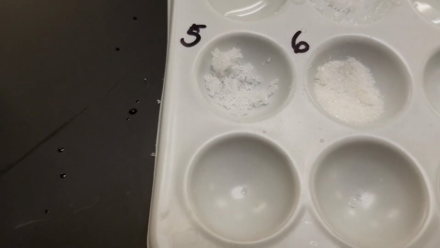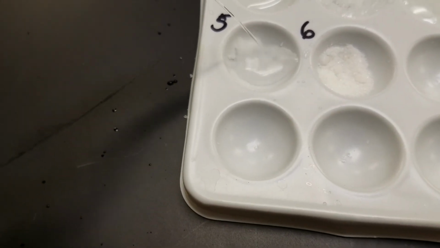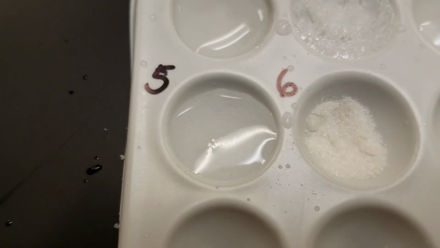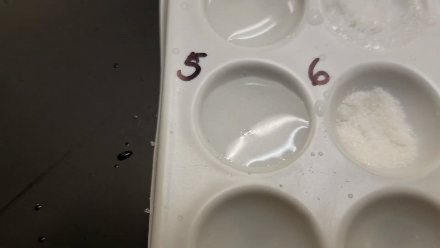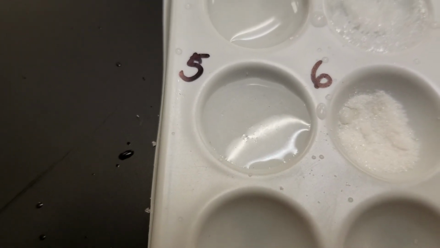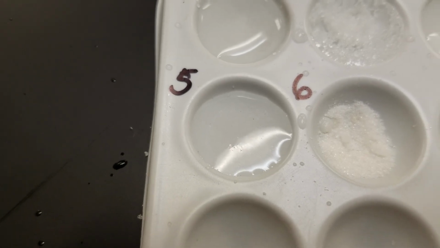Let's go to number 5, sodium chloride, table salt. There's still some in there, but it looks like it's mostly dissolved. So we can say that sodium chloride dissolves very well.